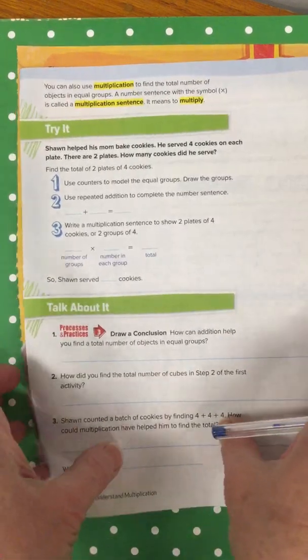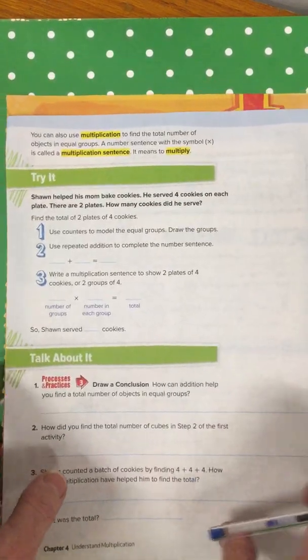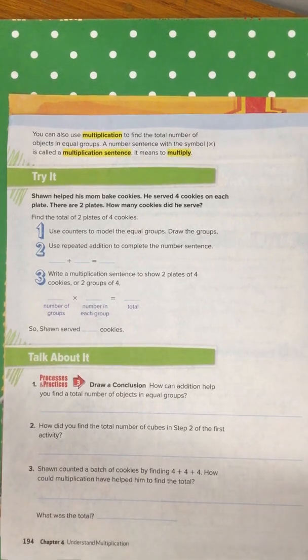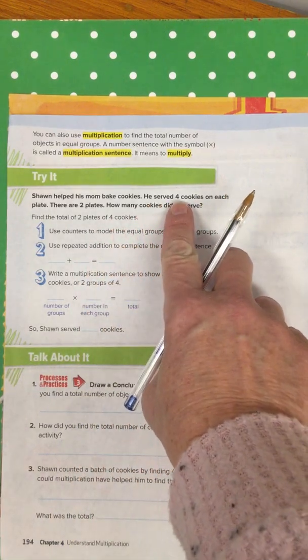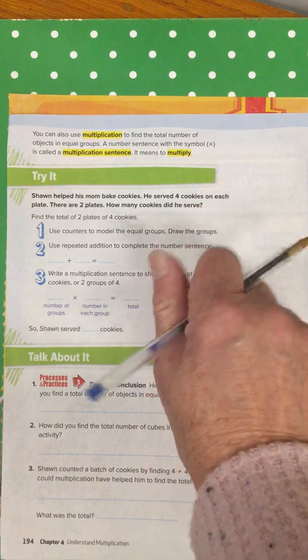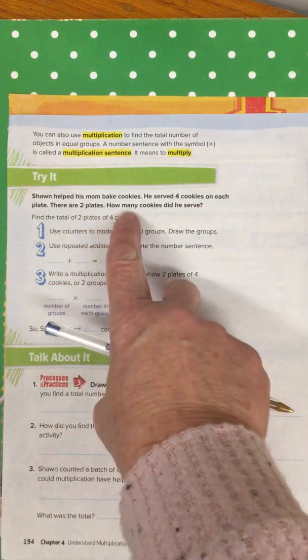It says you can use multiplication to find the total number of objects in each group, and the number sentence with the symbol of the X. That X represents multiplication. So Sean helped his mom bake cookies. He served 4 cookies on each plate. There were 2 plates. How many cookies did he have?